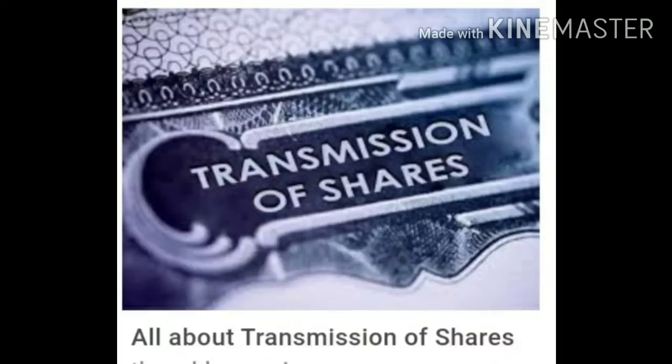Point number 2, in case of a mentally disturbed person: when the shareholder is a lunatic, shares are transmitted to the guardian of the shareholder appointed by the court.